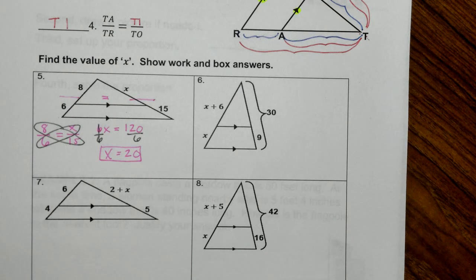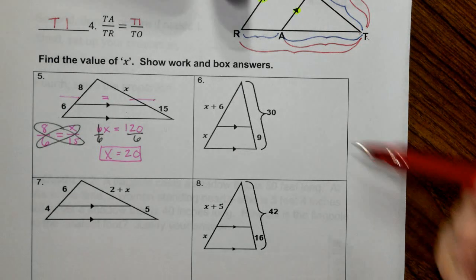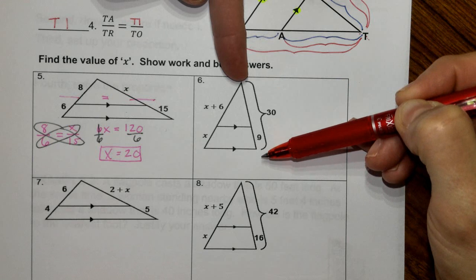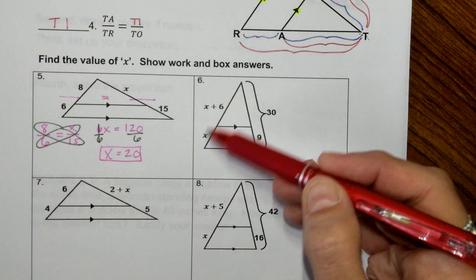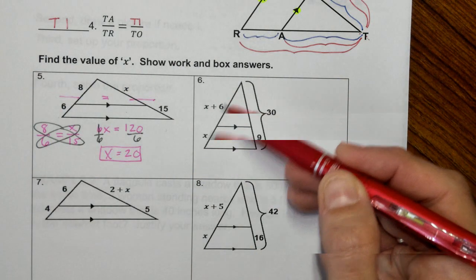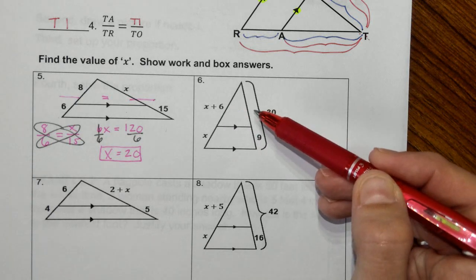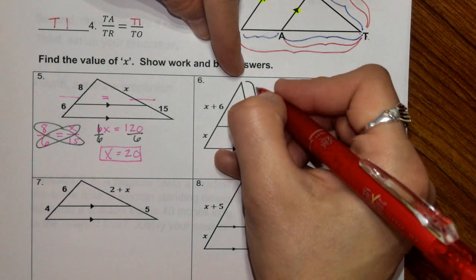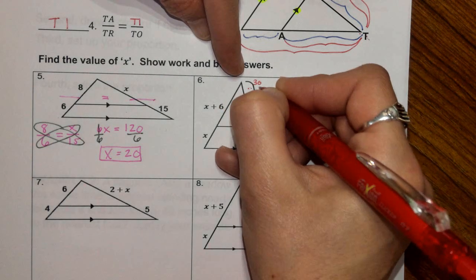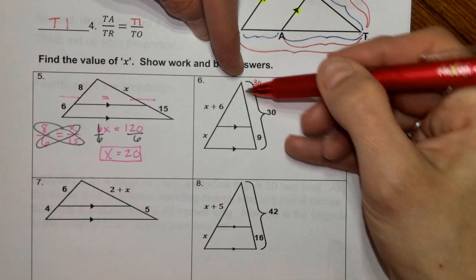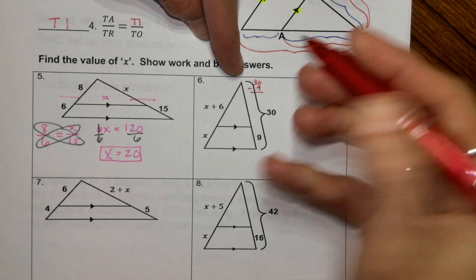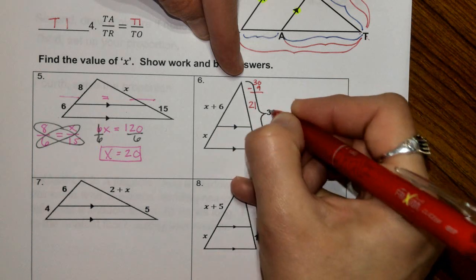All right, so the next one, we're going to have to do a little extra before we set up our proportion. What we need to see here is that 30 is the entire side. Because of this, we can't do part to whole, we just do part to part, okay? All we need to do is take this 30 minus the 9 that's down here. The whole thing's 30, take the 9 away, and we're going to end up with 21 left over.